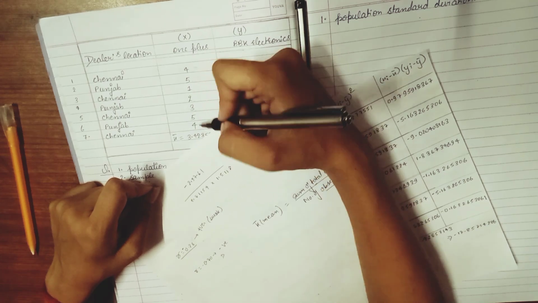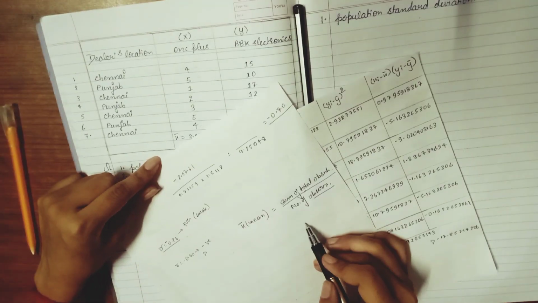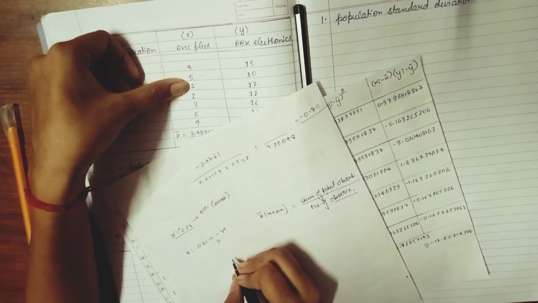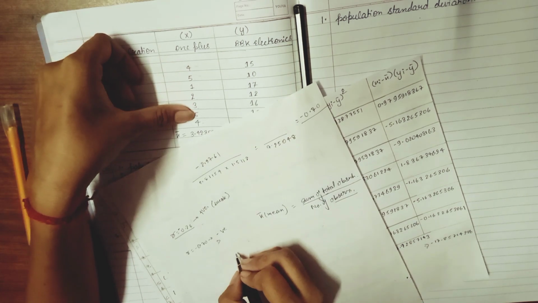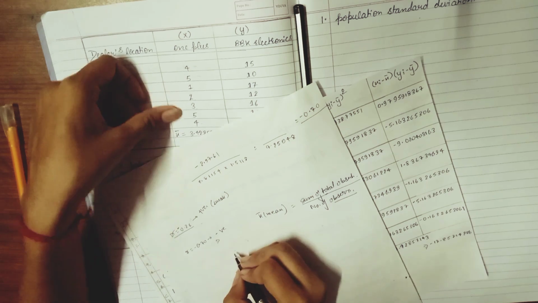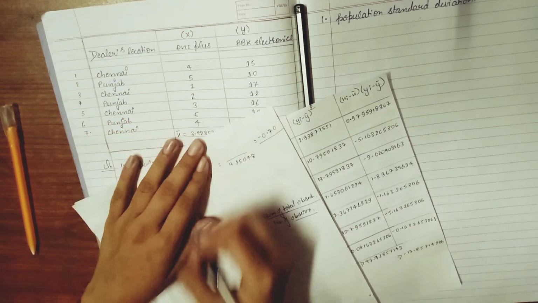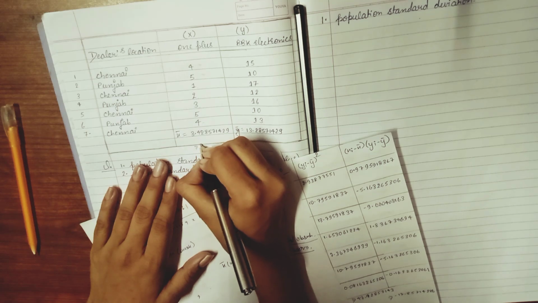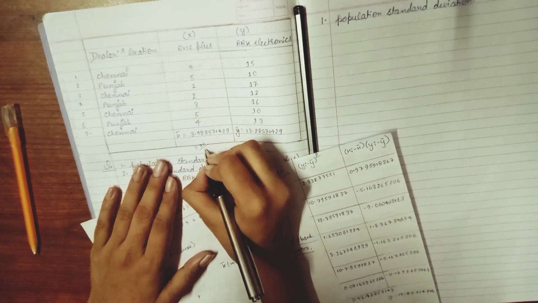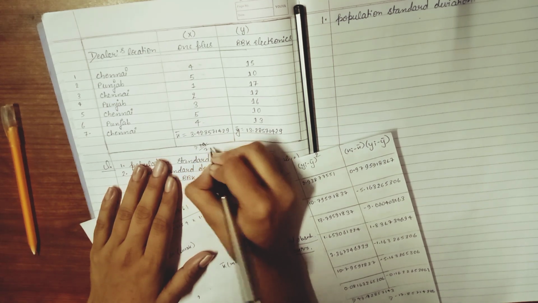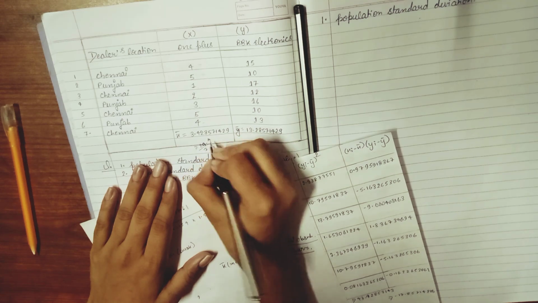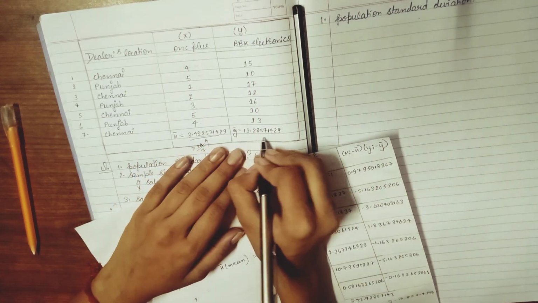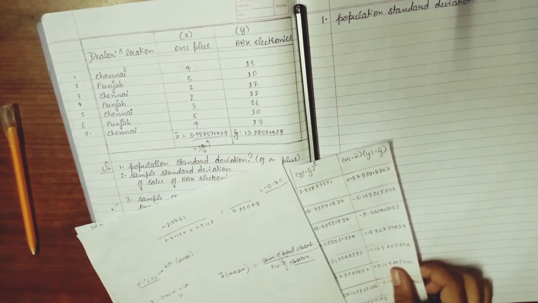So I'll calculate it. The sum is 10, 20, 24, so it will be 24 divided by 7. So we will divide 24 upon 7 in order to get the mean for 1 plus, and this will be the result as I have calculated it using a calculator. Next we will find the mean for BBK electronics, that is y bar.